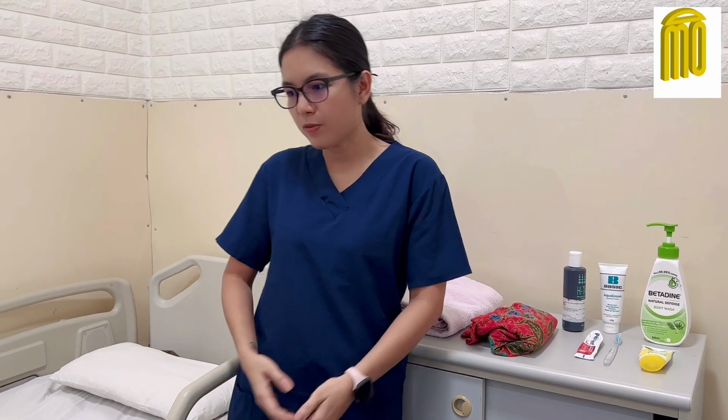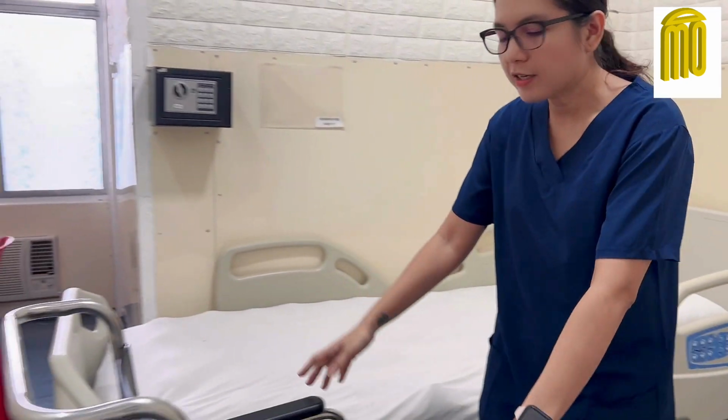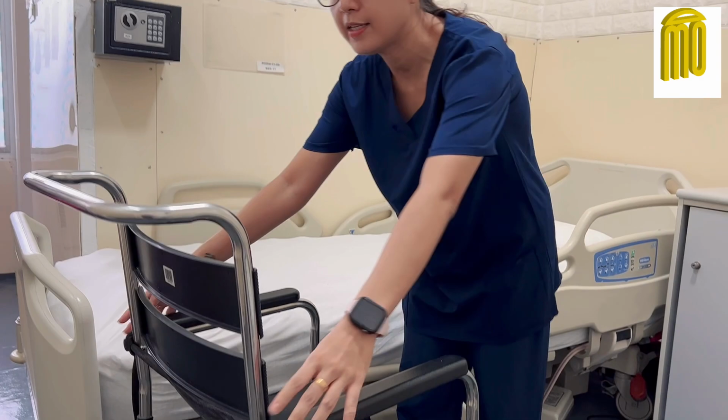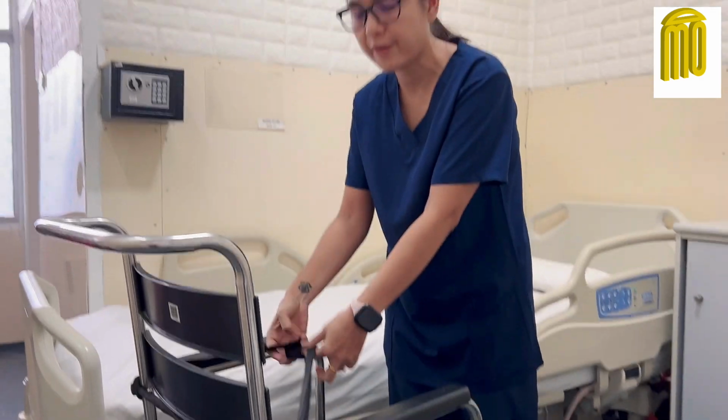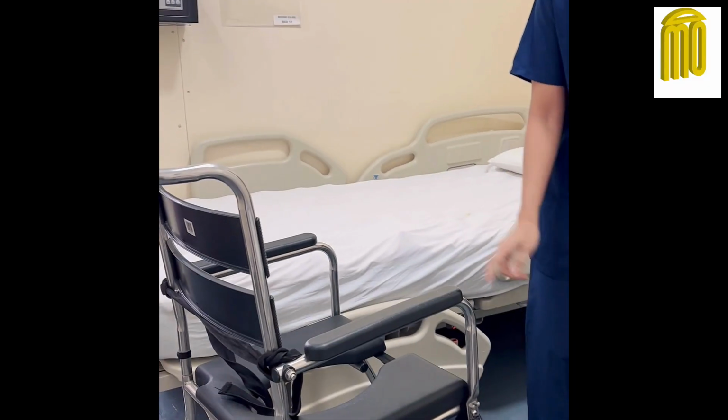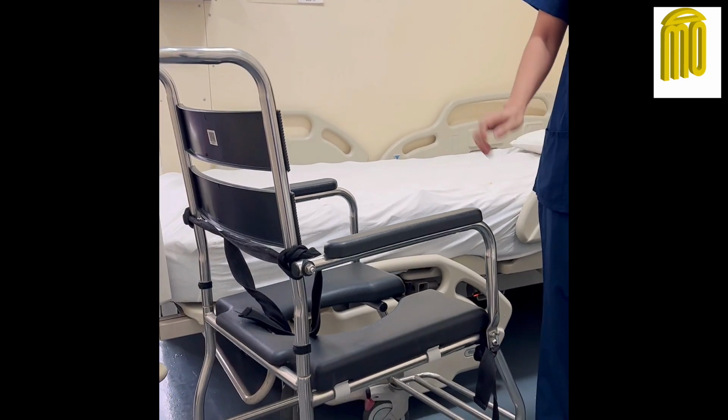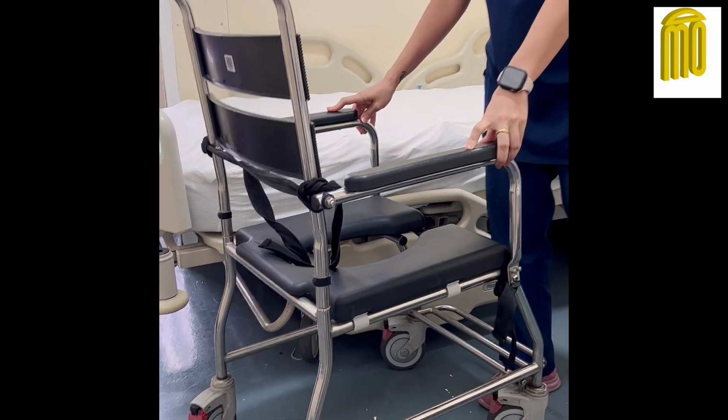And then you make sure the commode chair is well functioning, and also the seat belt can be securely fastened. And then you make sure all four wheels of the commode chair are locked.